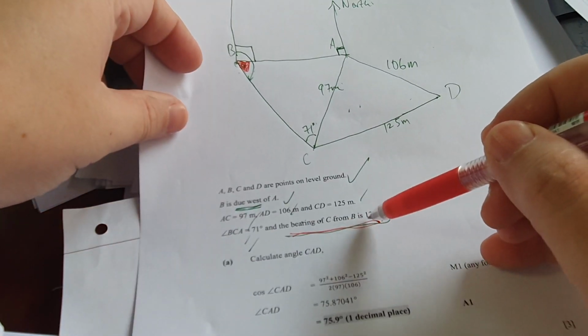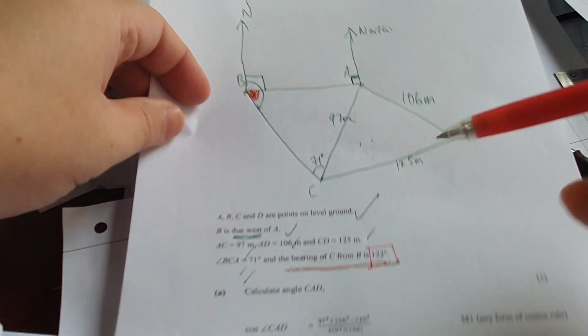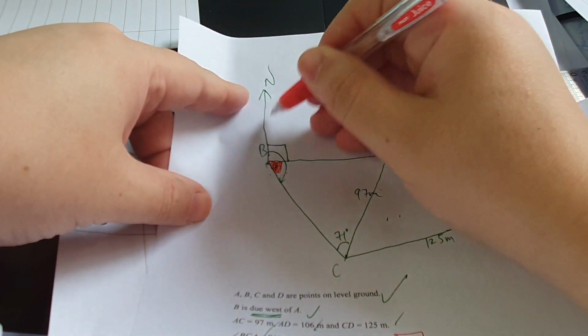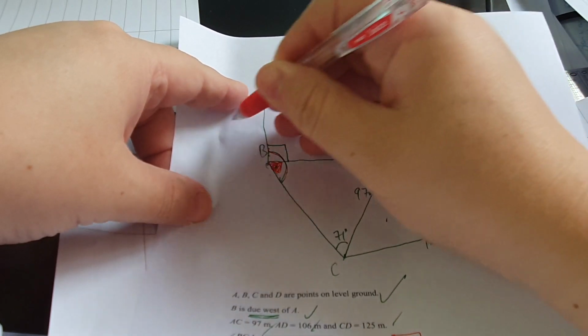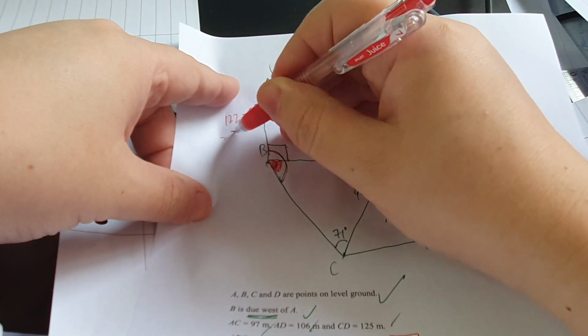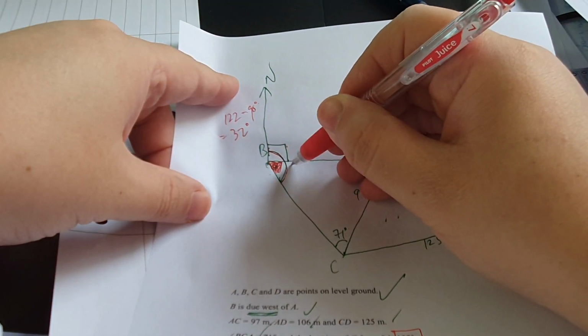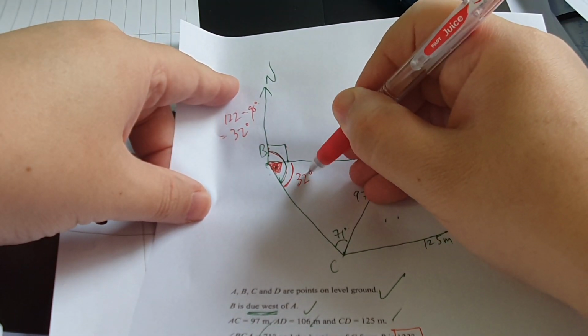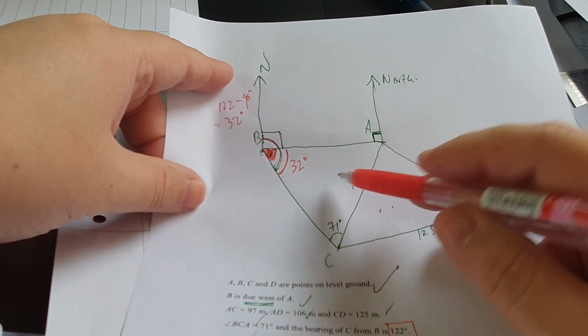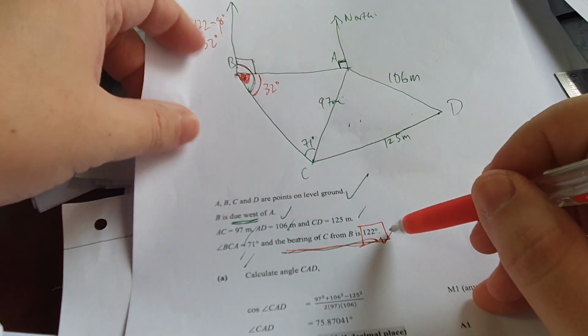Sorry, they didn't ask you to find the bearing of C from B. They give you the bearing. They tell you this is 122. So this whole thing is 122, and then this is 90. 122 minus 90, so isn't this 32? This one here is 32. So that's what they are trying to tell you. This is the important information that they've given you.